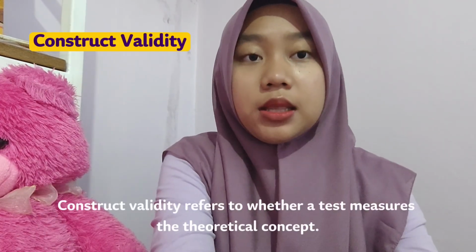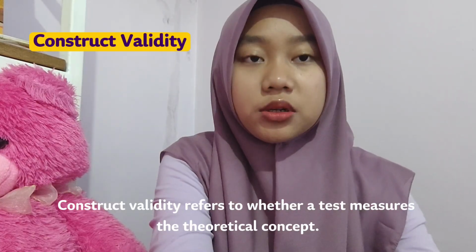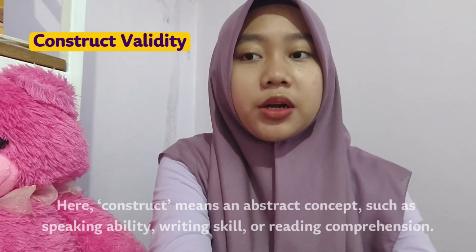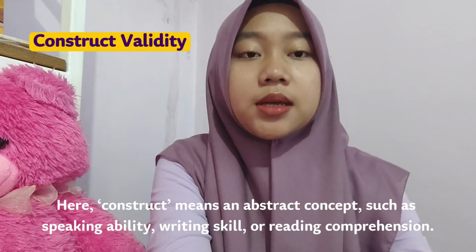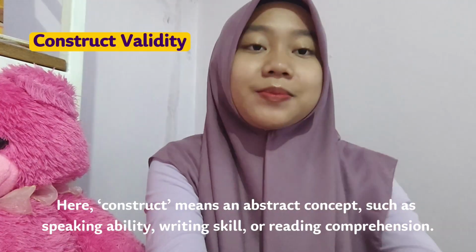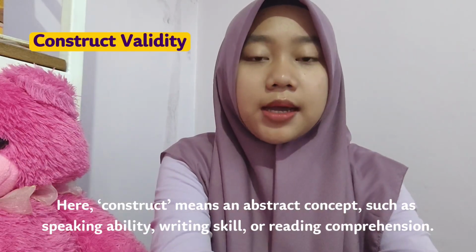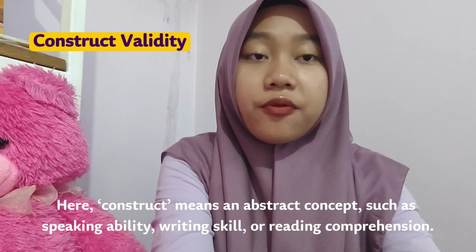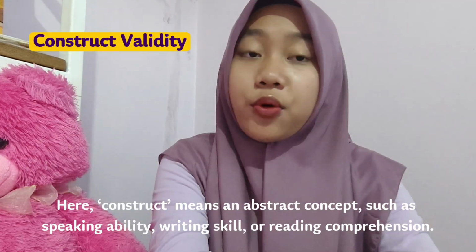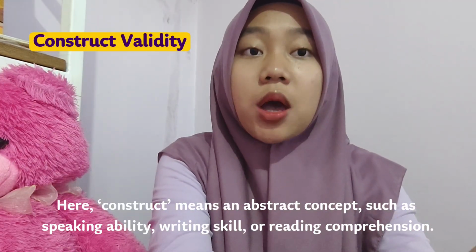And the third one is construct validity. Construct validity means that a test should measure the theoretical concept. The theoretical concept here means an abstract concept. Examples of construct validity are speaking ability, writing skills, and reading comprehension.